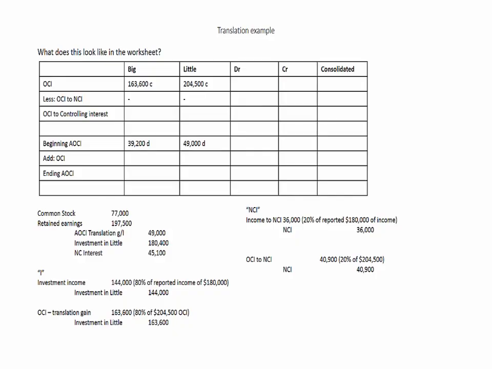Okay, let's go ahead and see what this looks like in our worksheet. And again, here we have the part of our worksheet that focuses on the other comprehensive income and the accumulated other comprehensive income. Again, how you organize this is largely up to you. My preference is to put the statement of other comprehensive income, the top three lines there, directly below the regular income statement, and to put the statement of accumulated other comprehensive income directly below the statement of retained earnings. So it's sort of putting like things together.